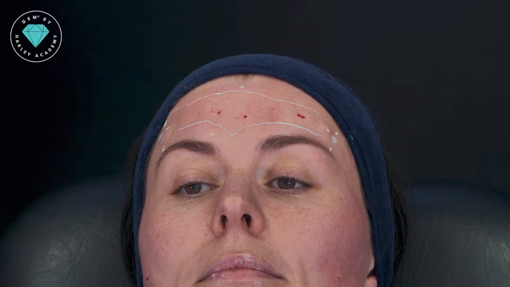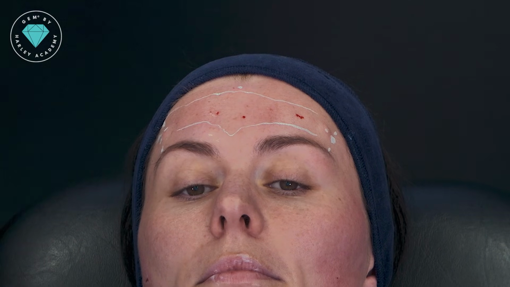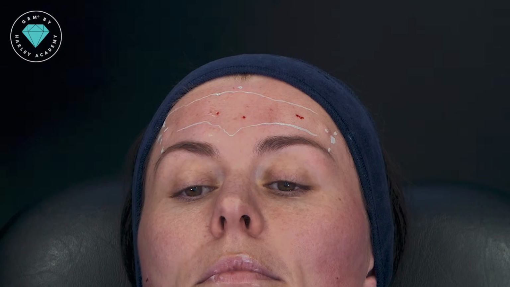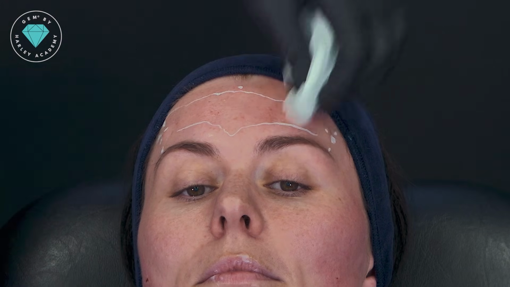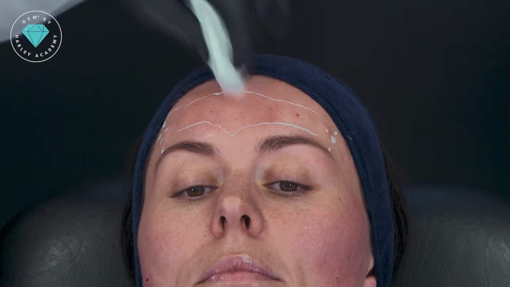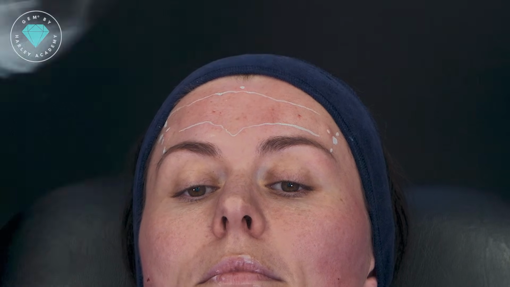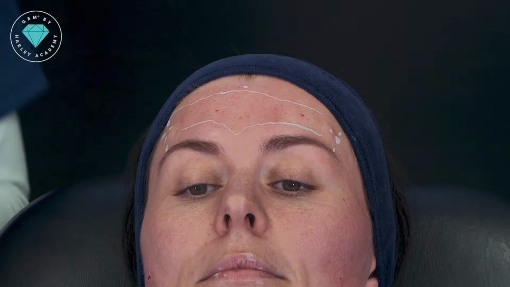So I'm using a medium to low G prime filler here, medium to low viscosity filler, because I want to create something with longevity that has some projection, but I don't want it to create any specific shapes underneath the skin or from the deep plane of the forehead. And so I'm using Revanesse Ultra here.